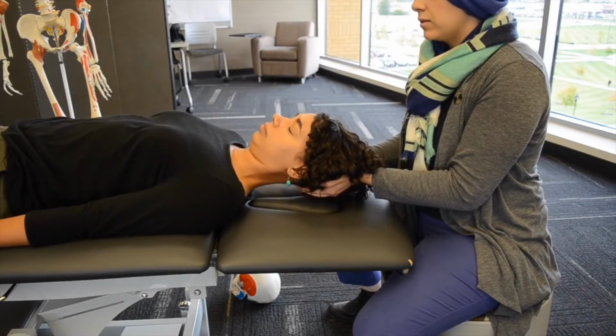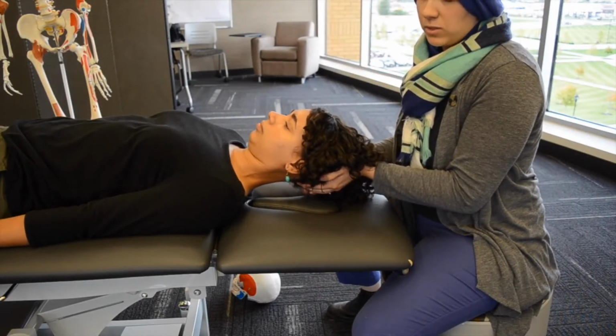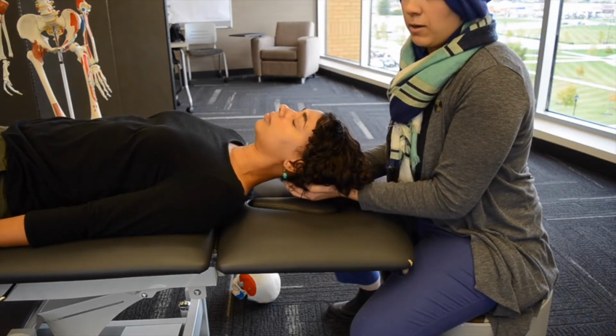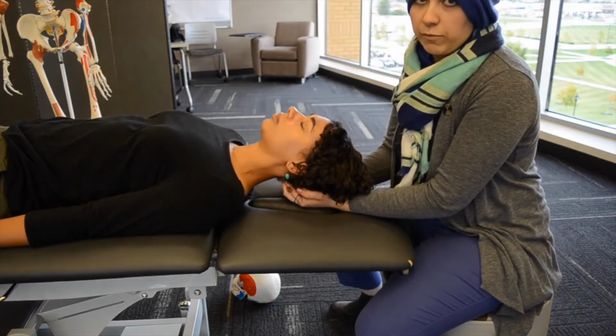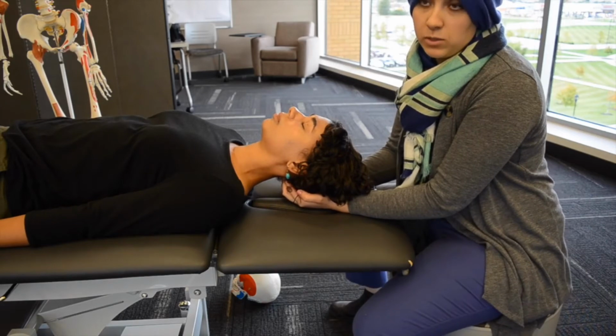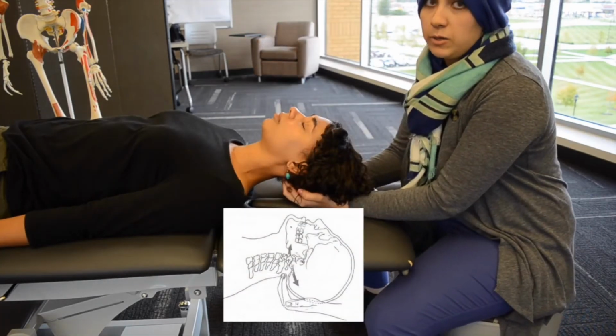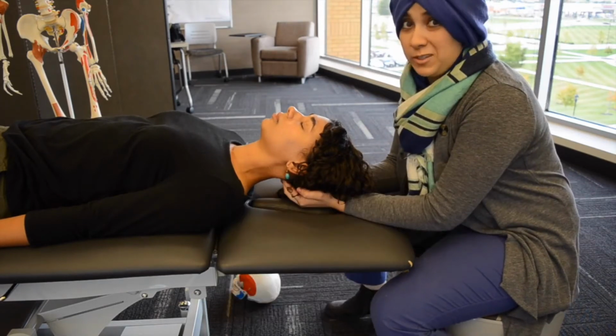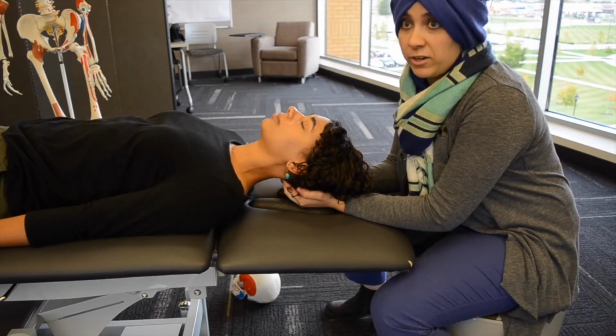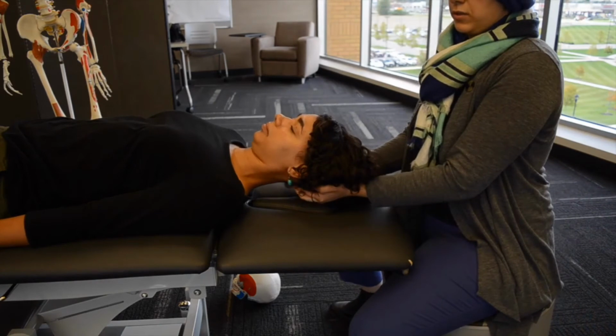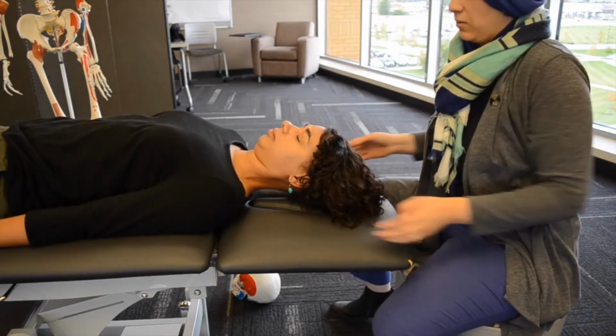Here is a quick demonstration where you can see that the person's head is being fully supported, and the person that is completing the treatment is making sure to find the correct position for her fingers. And after she's doing that, she's going to then apply the right traction that we talked about. And after she feels that the muscles have released, she's going to place the person's head down gently in the original position.